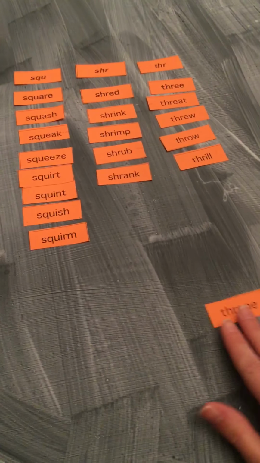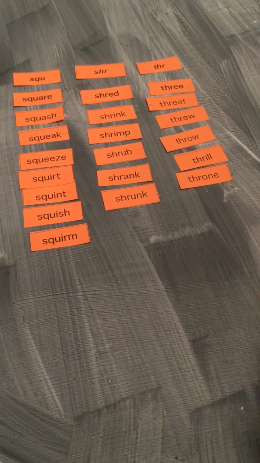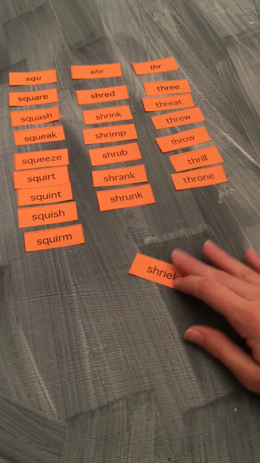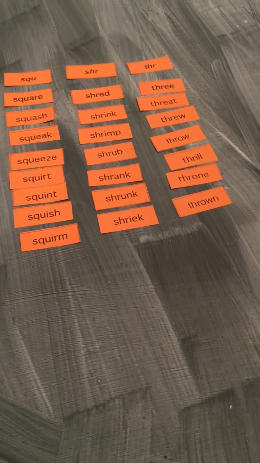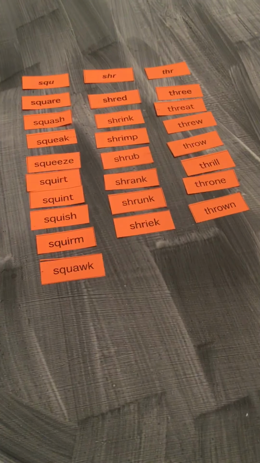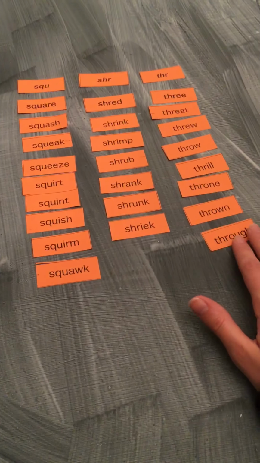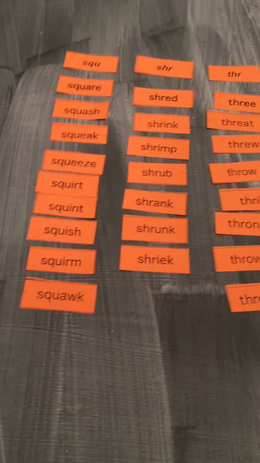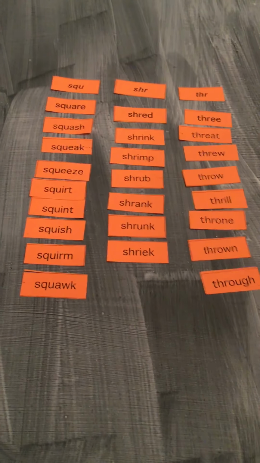And we have thrown, shrunk, shriek, thrown, squawk, and through.